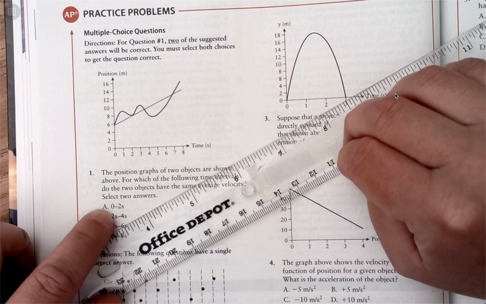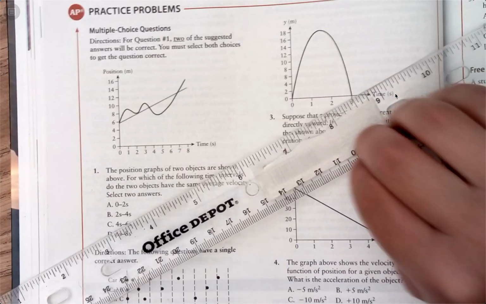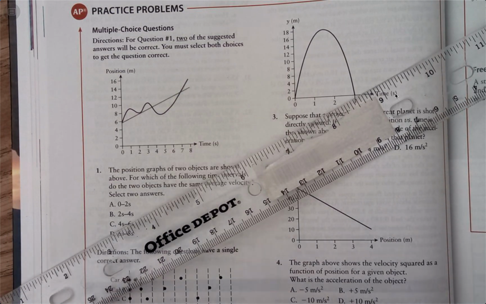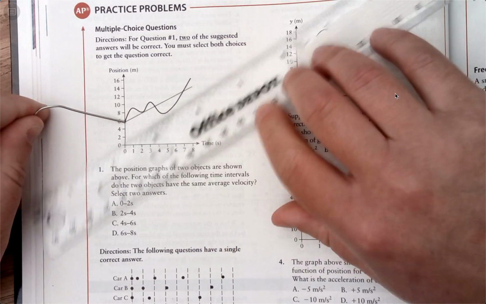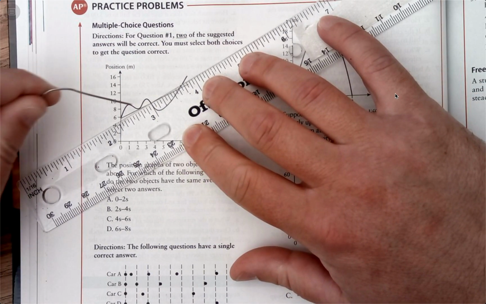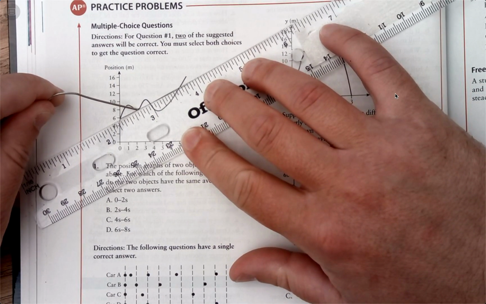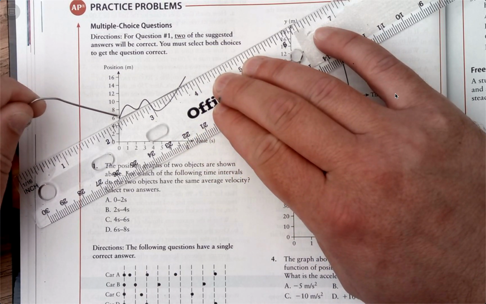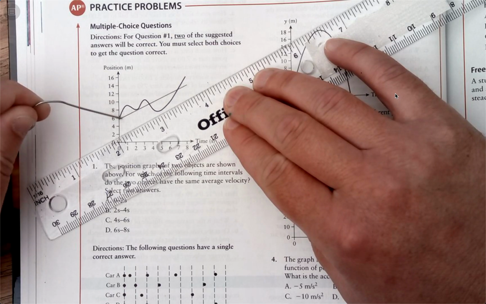I'm going to start off by looking between 0 and 2 seconds. If I go to my 0 seconds position, I want to get one end of my ruler here, and the other end of my ruler right here. It looks like between 0 and 2 seconds, that's going to be an acceptable answer because it falls right on that average velocity line.